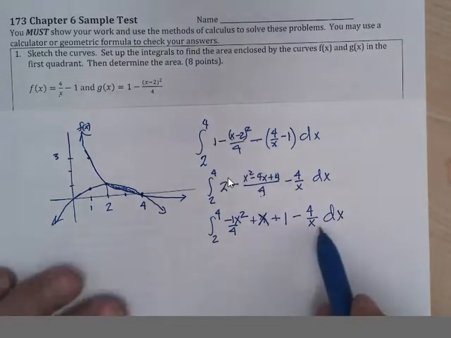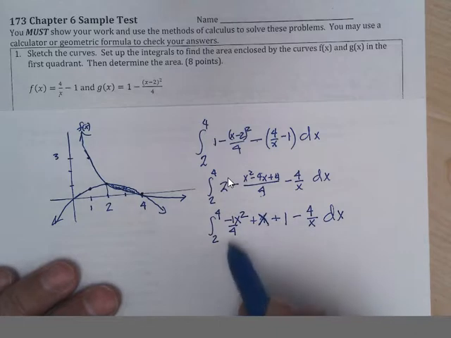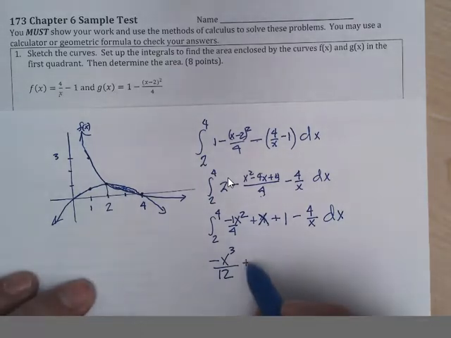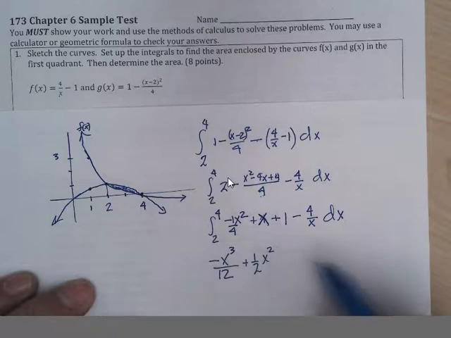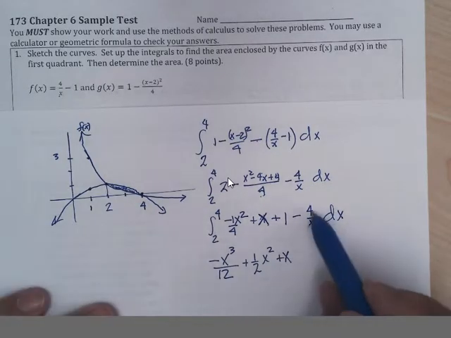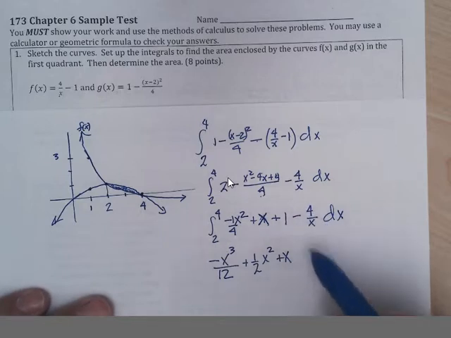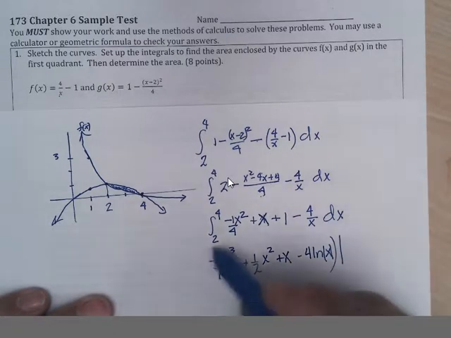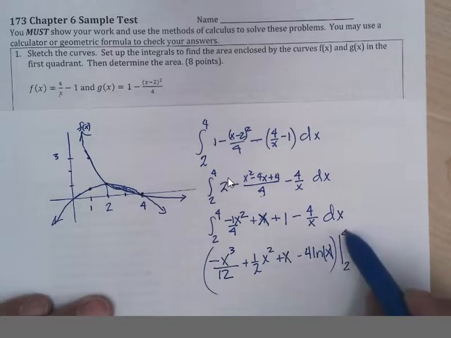These are all added or subtracted, so I can split them up. And I'm going to get the integral of this, which will be increase by 1 and divide by 3, so it's going to be minus x to the third over 3 times 4, 12. Integral of x is plus 1/2 x squared. Integral of 1 is plus x. Integral of minus 4 times 1 over x is minus 4 ln x. And all of this evaluated from 2 to 4.